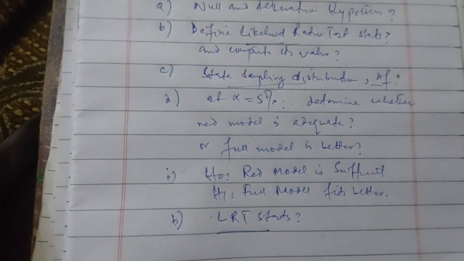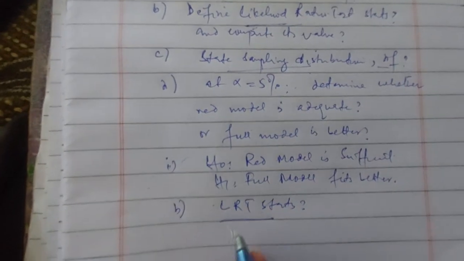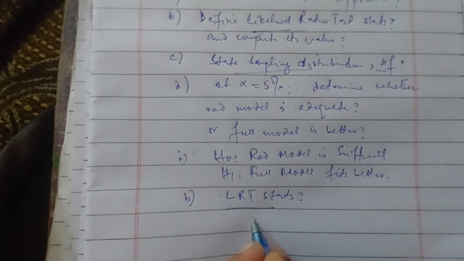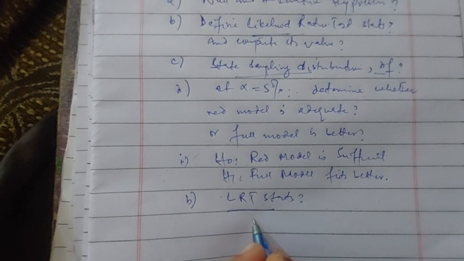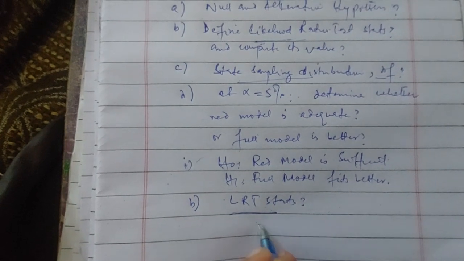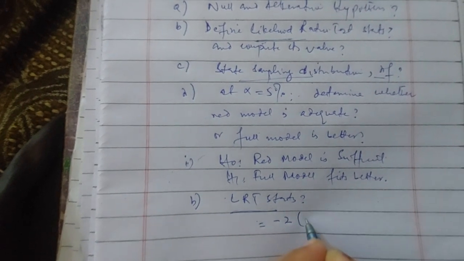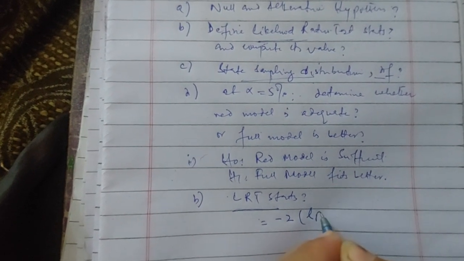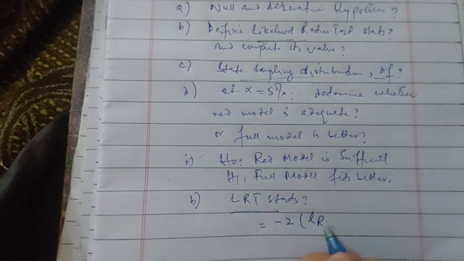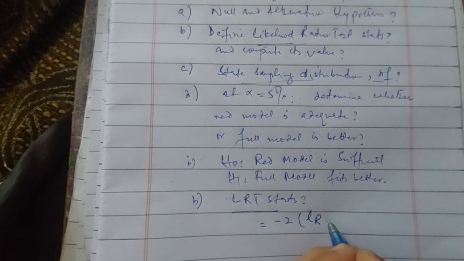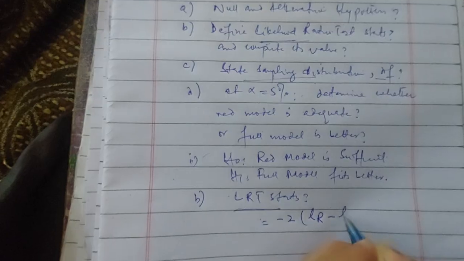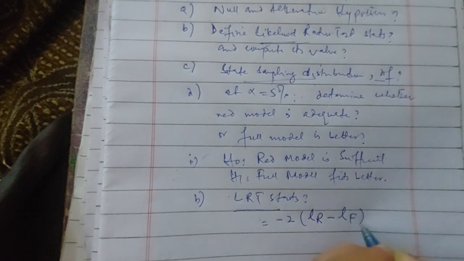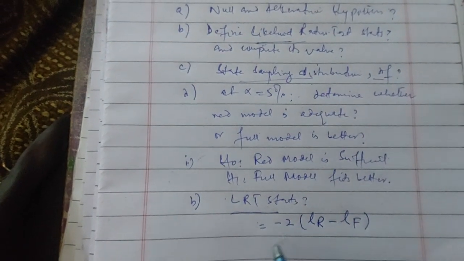We know that the likelihood ratio test statistic is equal to minus 2 into the log likelihood for the reduced model minus the log likelihood for the full model, and these two values are given to us.